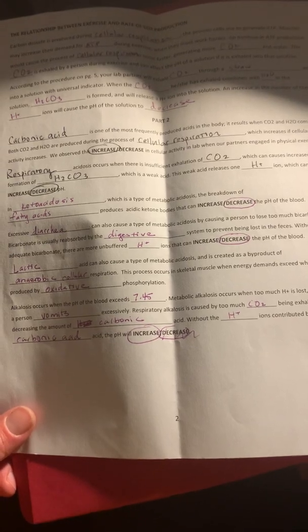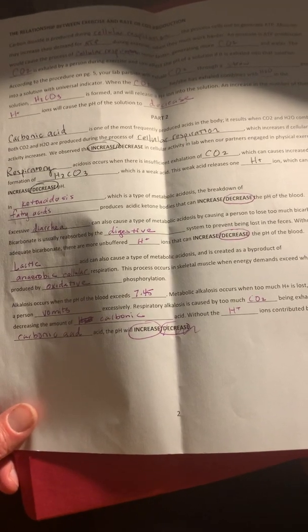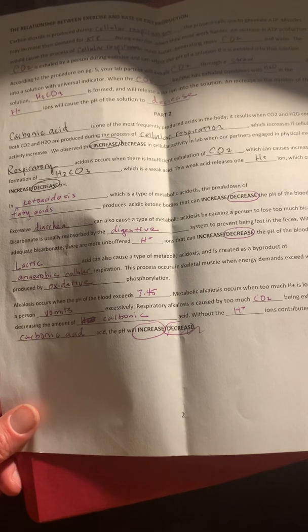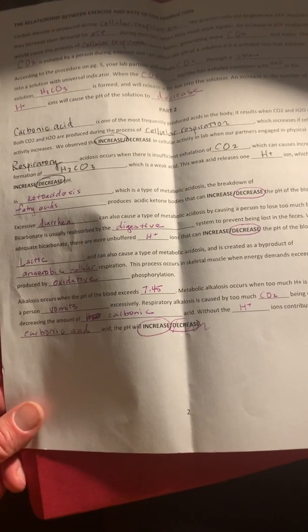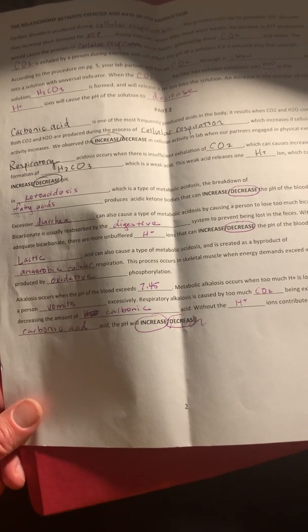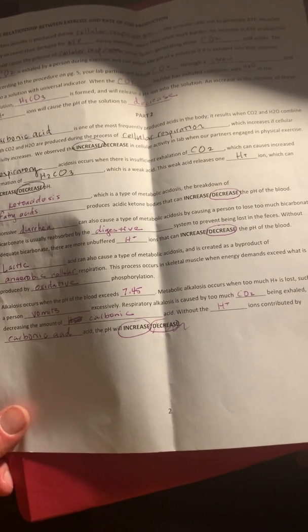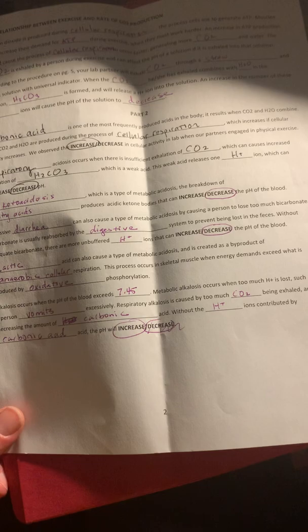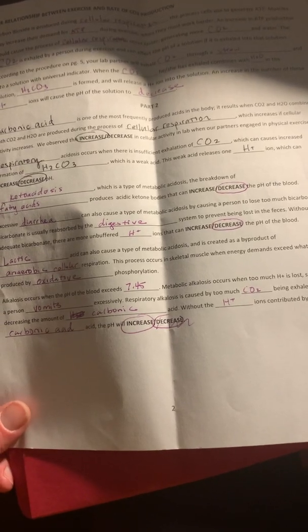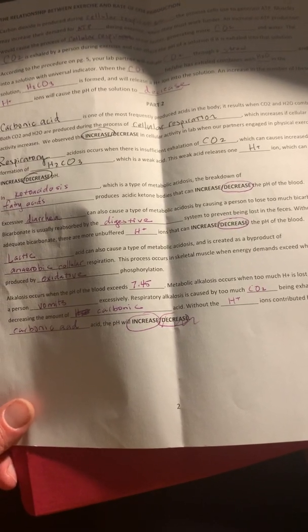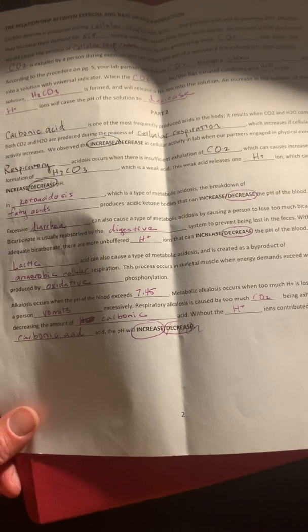Lactic acid can also cause a type of metabolic acidosis. It's created as a byproduct of anaerobic cellular respiration. Anaerobic cellular respiration occurs in skeletal muscle when energy demands exceed what is produced by oxidative phosphorylation, the third step of cellular respiration.